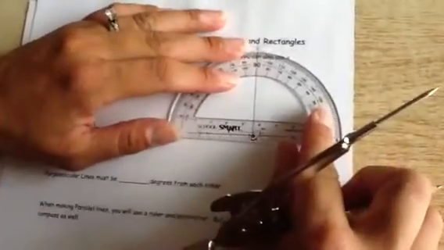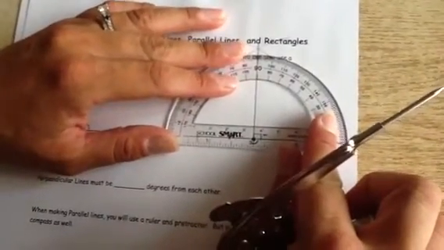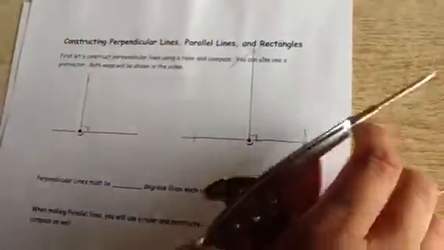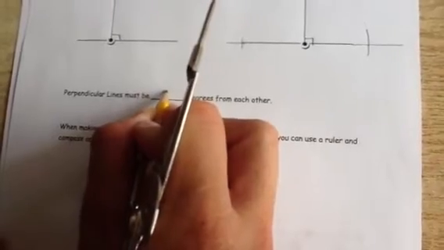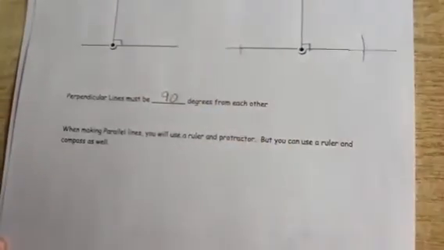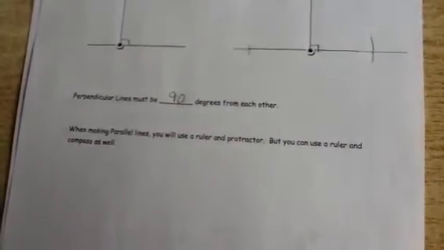You can always check to be sure. And that looks pretty good. So perpendicular lines must be, what did we say? 90 degrees from each other. So make sure you fill that in.